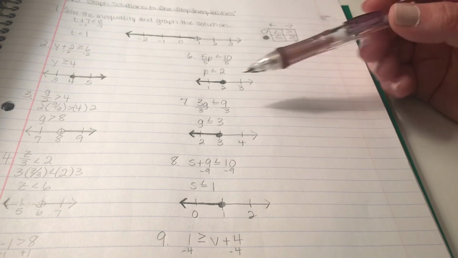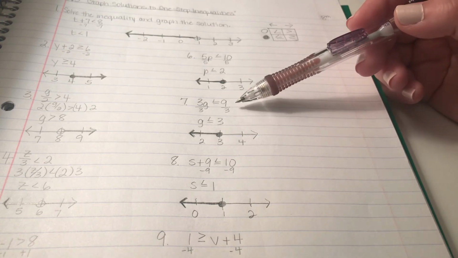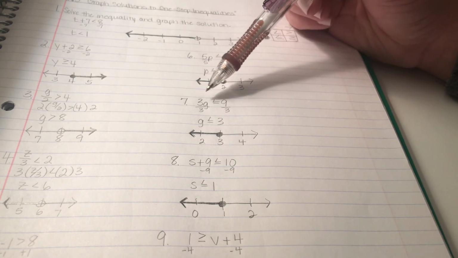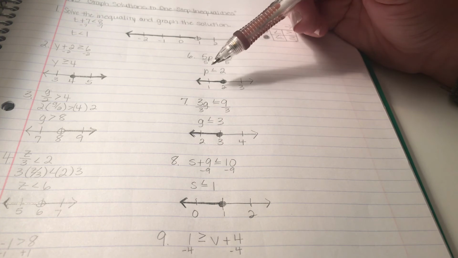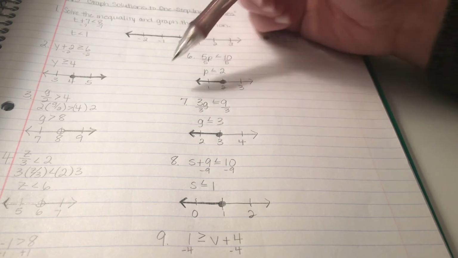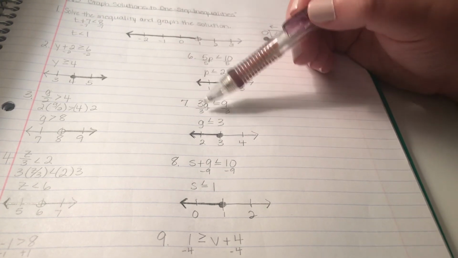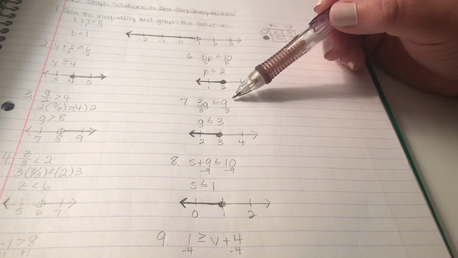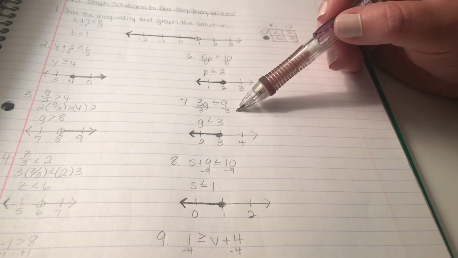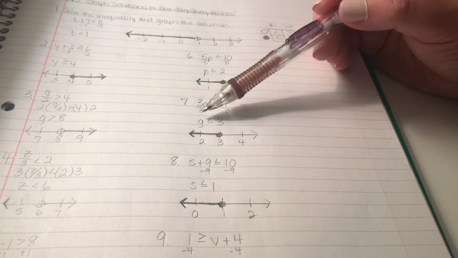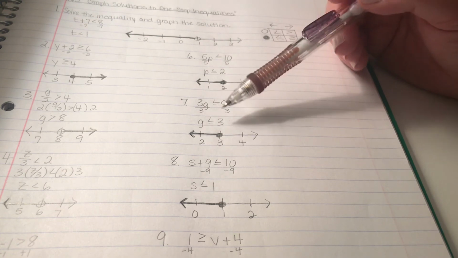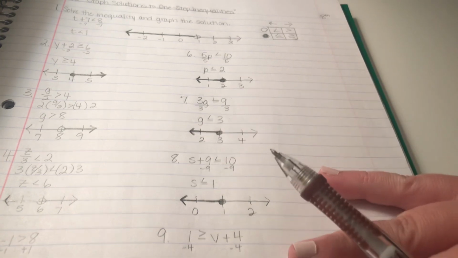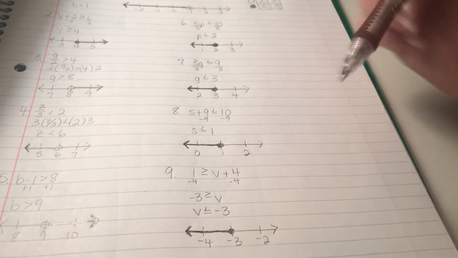Number 7. 3g is less than or equal to 9. So to undo this multiplication, because when two things are written side by side in algebra, we know that that means that they're being multiplied. So just like in 6, we're going to divide by this 3 to get rid of that 3 and leave g by itself. What we do to one side, we have to do to the other. So 9 divided by 3 is 3. So g is less than or equal to 3, gets a closed dot at 3, and is shaded to the left. 2 more sample problems for you.